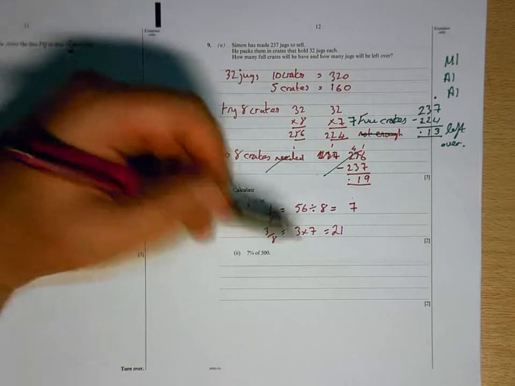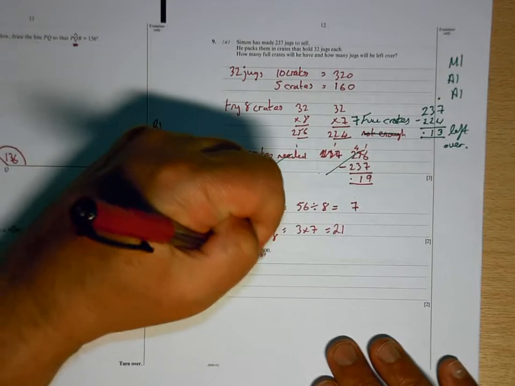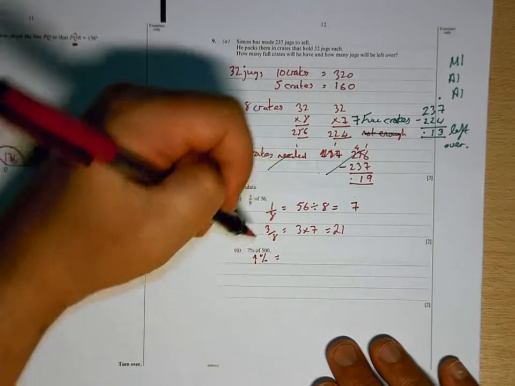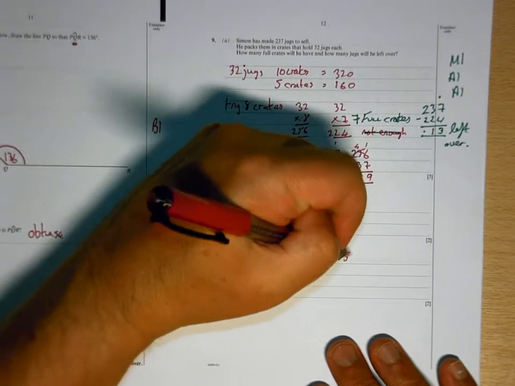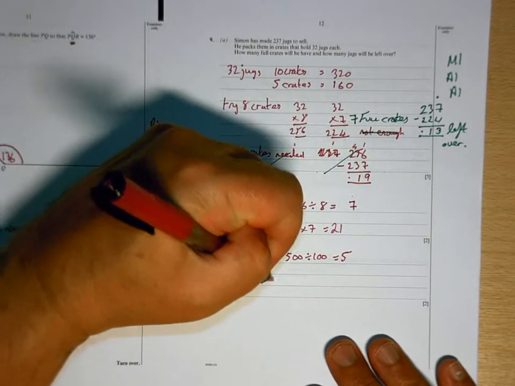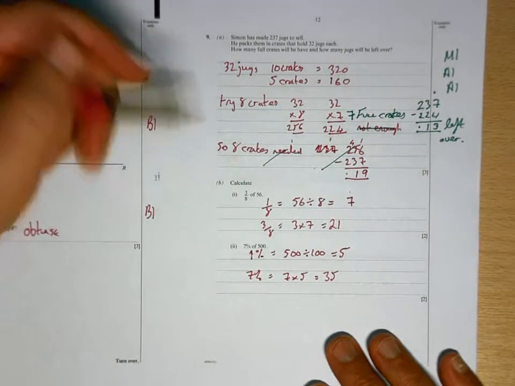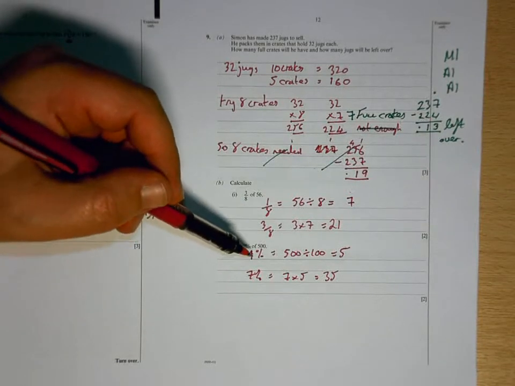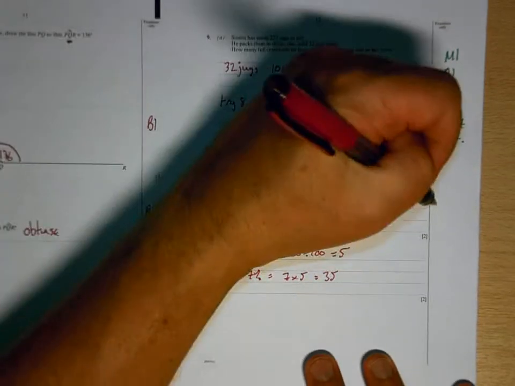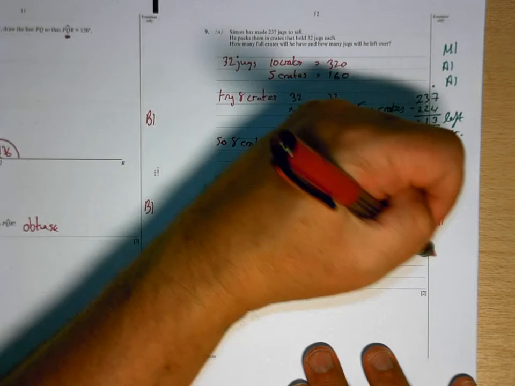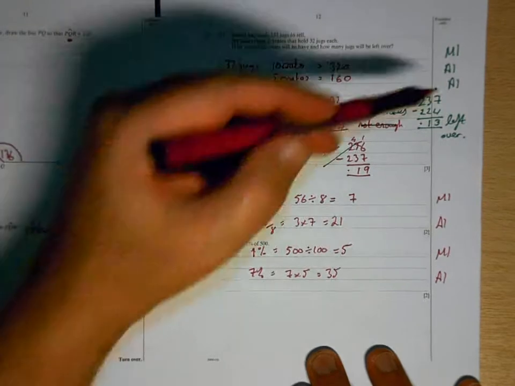With percentages, same, find 1% first of all. 1%, you would take the quantity and divide by 100, which is 5. So 7% would be 7 times 5 equals 35. So whatever it is, you find 1% by dividing the quantity by 100 and then multiply by however many percents you want. Method mark, answer mark, method mark, answer mark. Total mark for the page, 1, 2, 3, 4, 5, 6, 7, 8, 9.